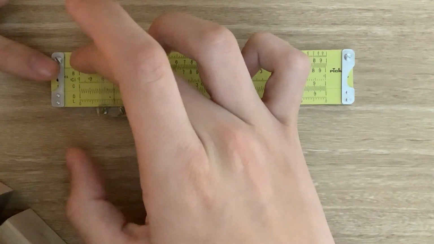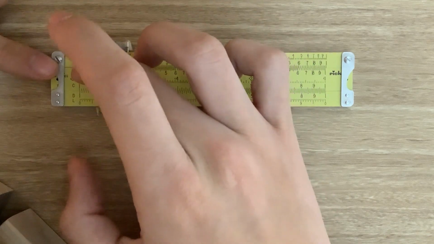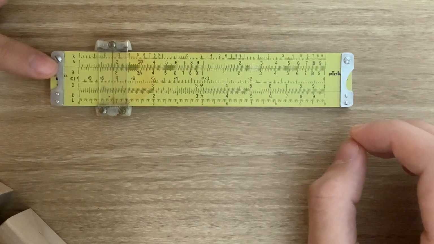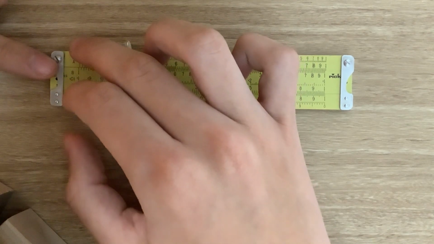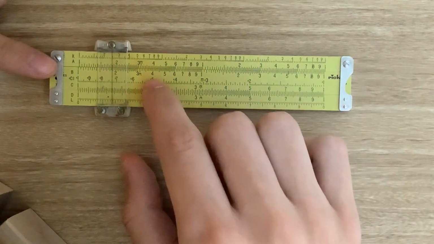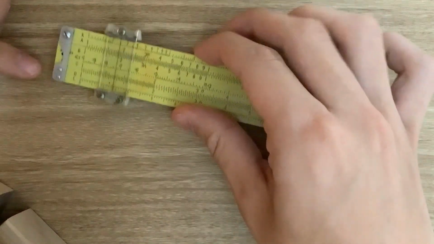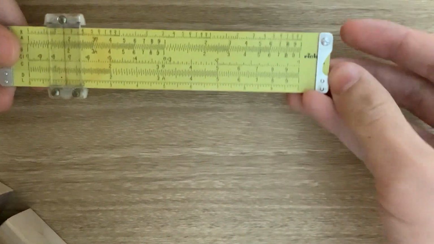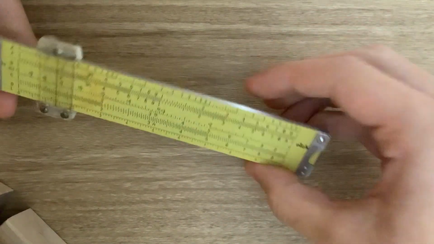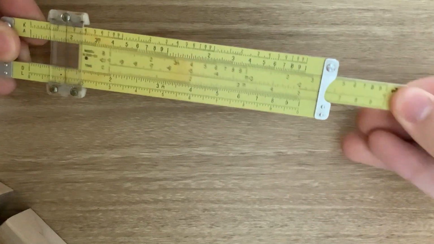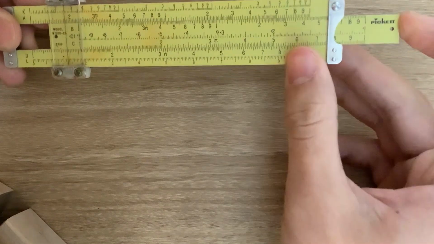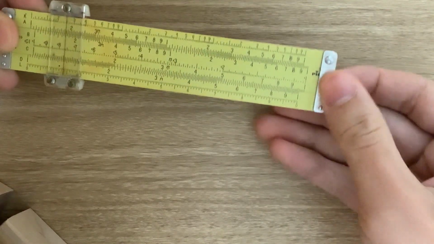And then this up here is the A-axis, and the D-axis is down here, and these are on the fixed parts of the slide rule. And then this part right here, the middle part, is the slide, and the slide actually goes in and out. I can show you like this, and it moves. This is also used for multiplication and division.